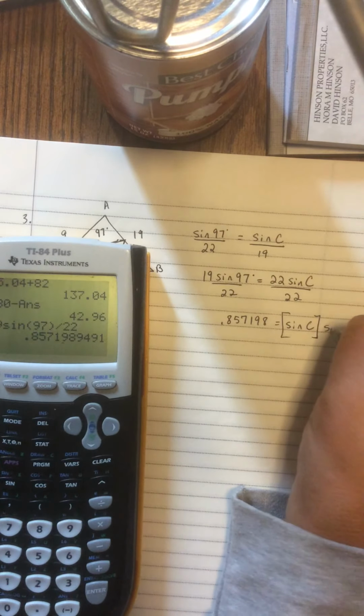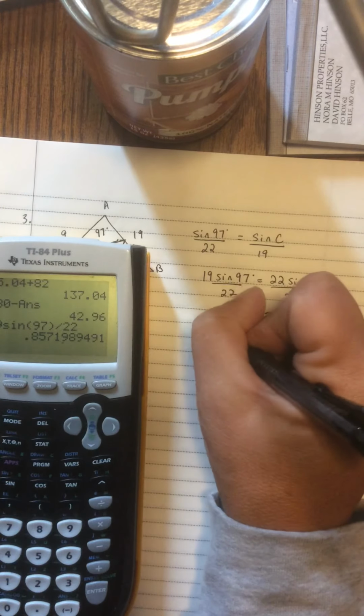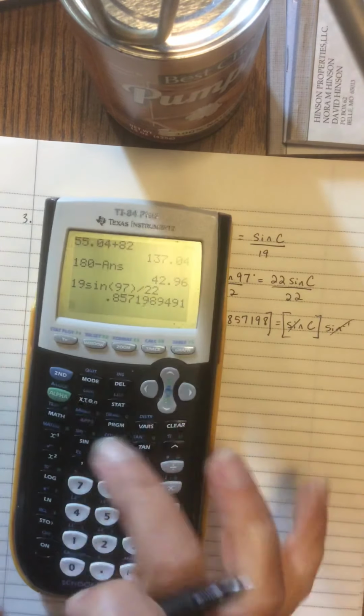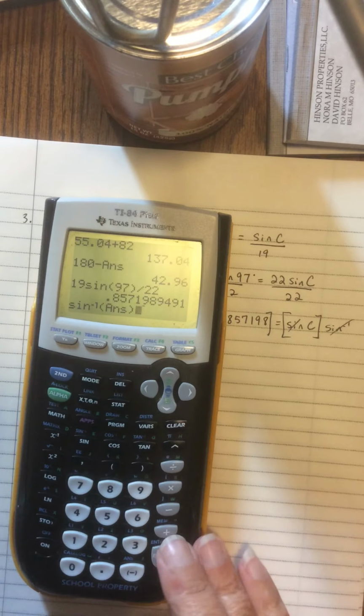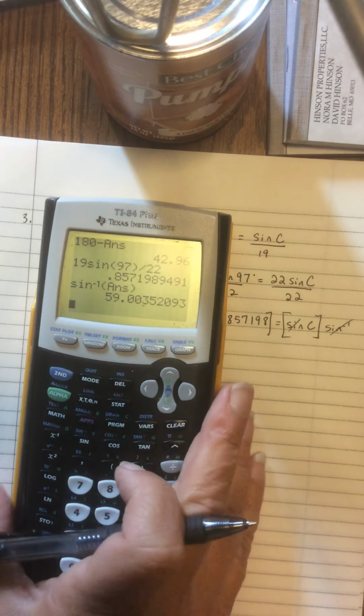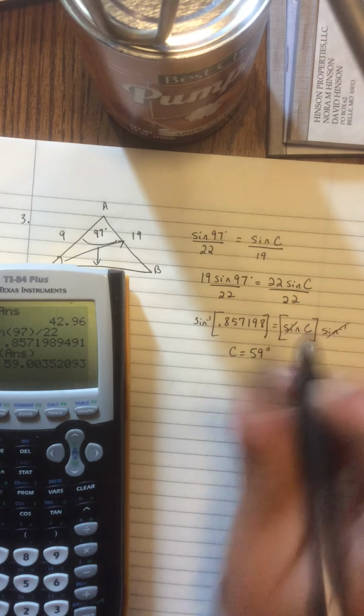And of course, you know we have to inverse sine that. So in that calculator, inverse sine that answer, 59, we're just going to go 59. So C is 59 degrees.